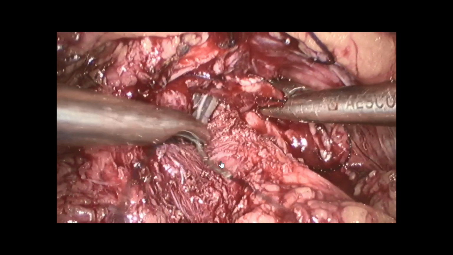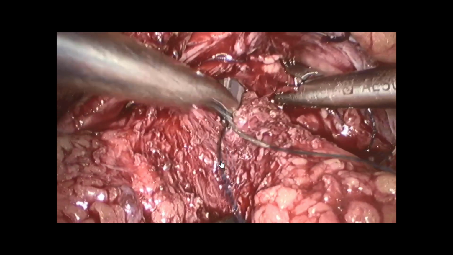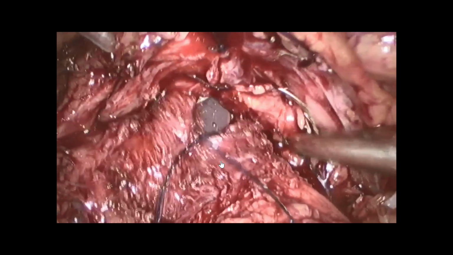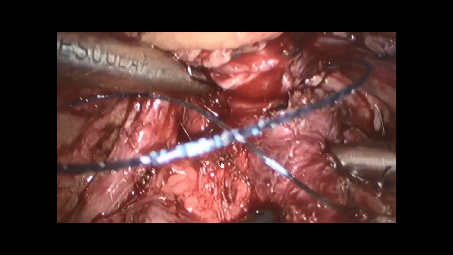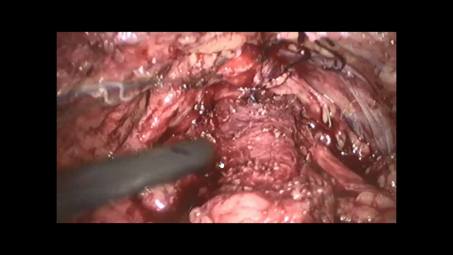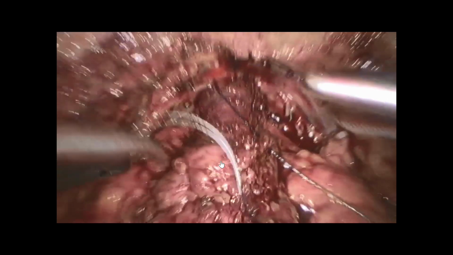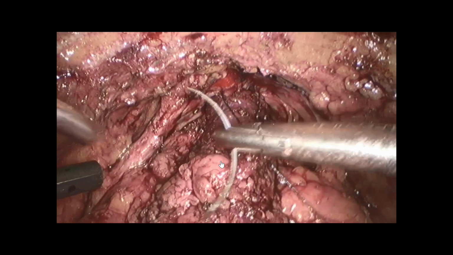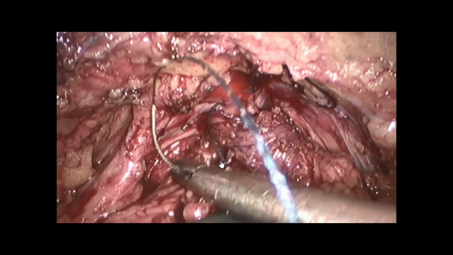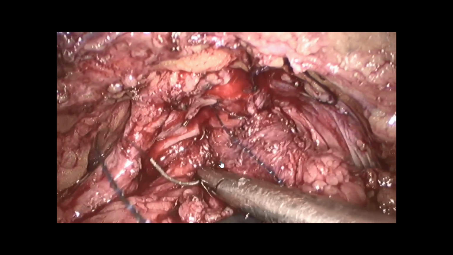So that means that this part will be totally fixed. So you see, after I will refix the bladder to this part anteriorly. And again, you see the bladder neck will be fixed.